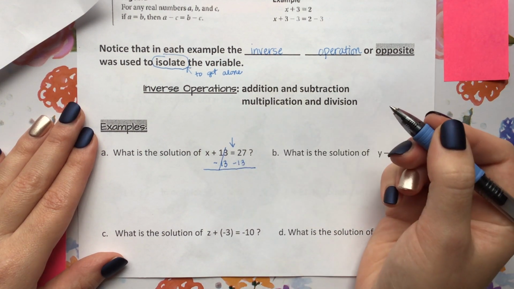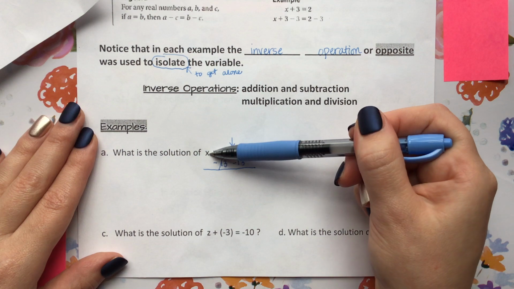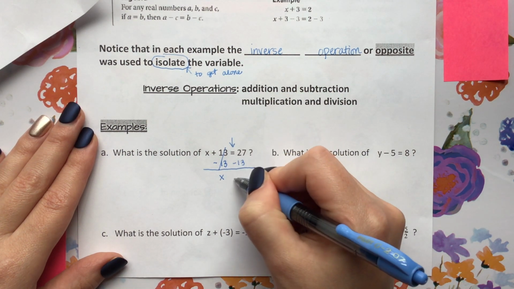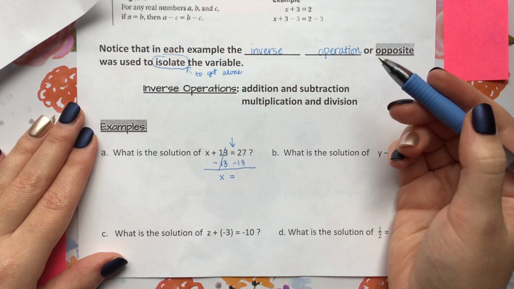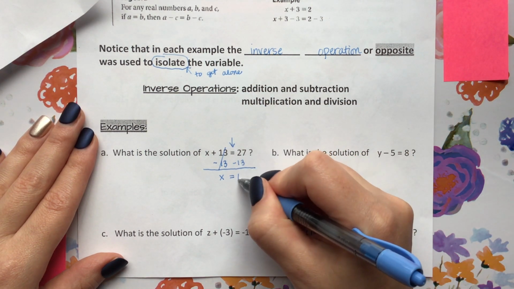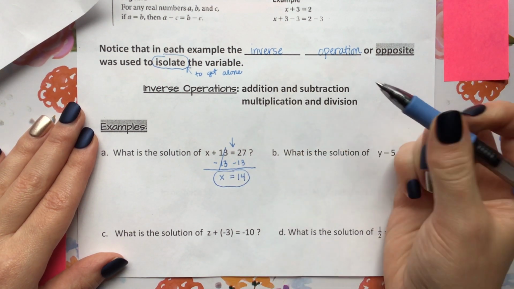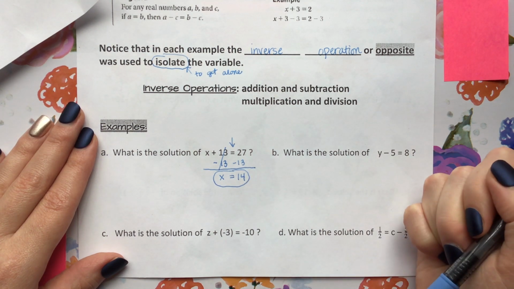They cancel. 13 minus 13 equals 0, and I'm left with nothing but x on the left side. So I'm just going to carry that down. X, carry down my equals. 27 minus 13 is 14. And there's my solution. Notice one step. I subtracted 13 from both sides, and then I got my answer.